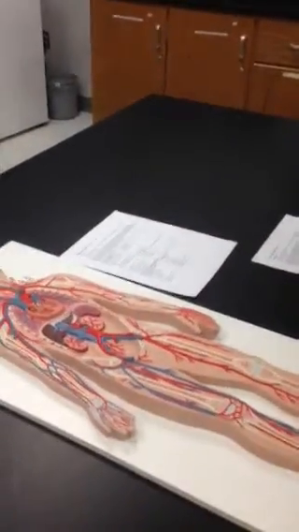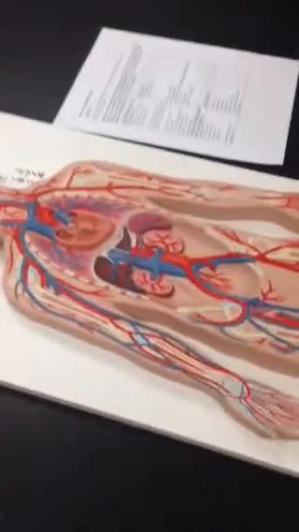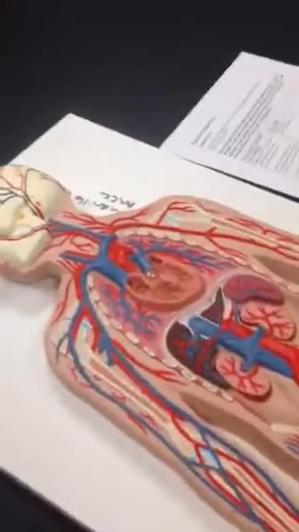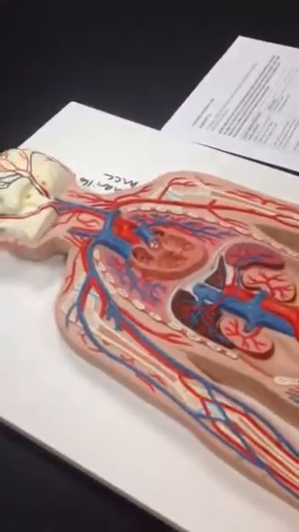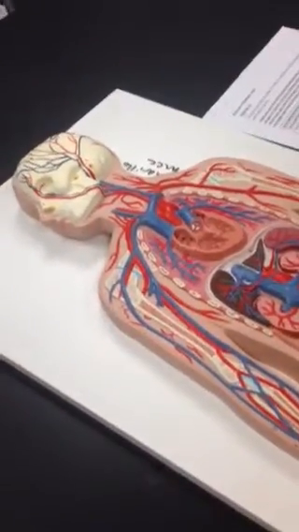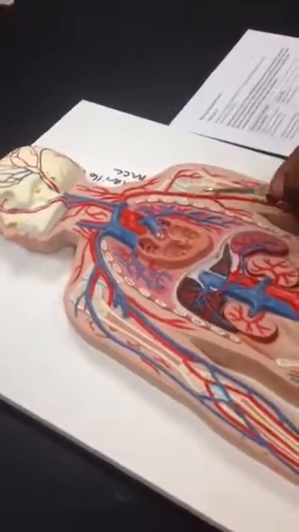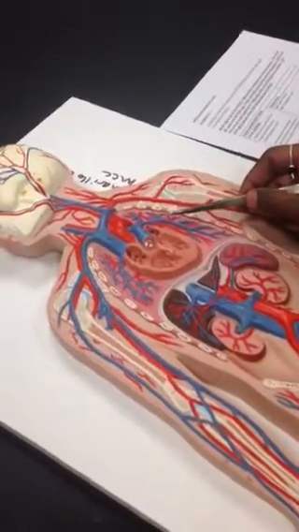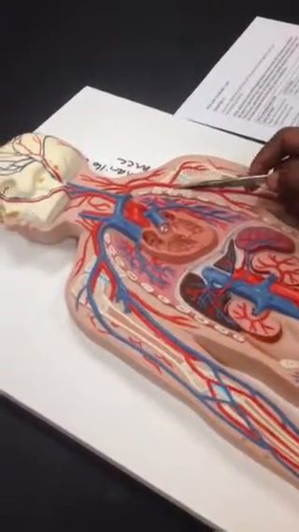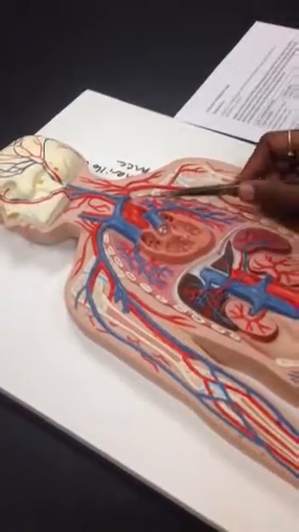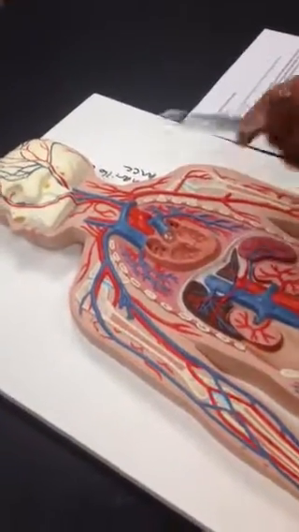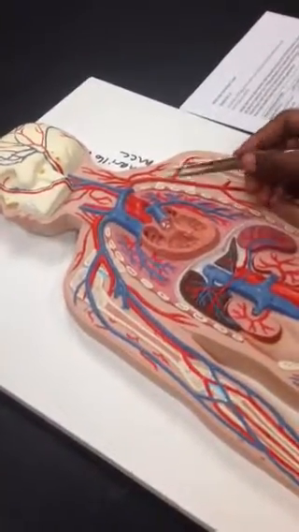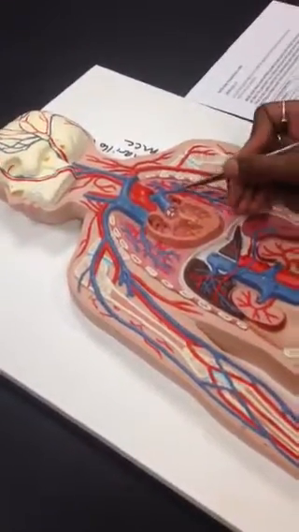Starting from the heart, this way you're able to follow the blood vessels a lot more easily. I always like to start from the left side, so we are tracing the oxygenated blood through the systemic circuit, and then come back and do the veins. So let's start from the left-hand side.